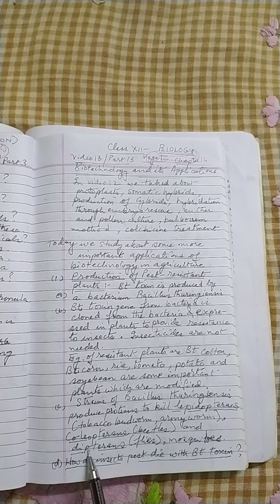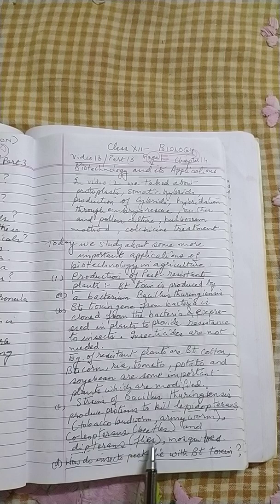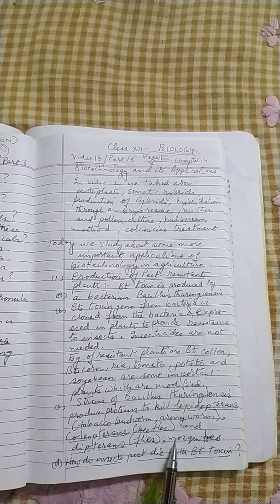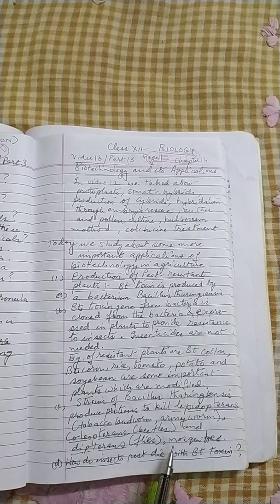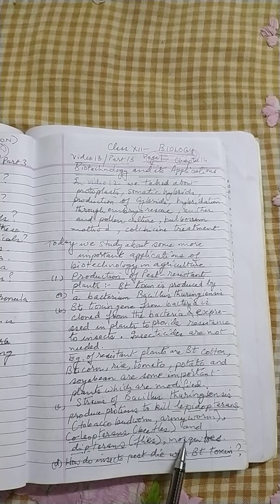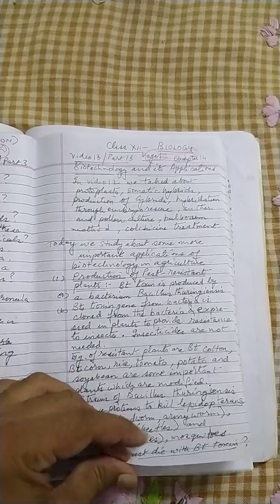We see many dipterans like flies and mosquitoes. They also try to infest the plants, and they cause diseases to various plants. So the Bt toxins help to kill these kinds of infesting insects. Then we see how do insect pests die with Bt toxins. How do the insect pests die through Bt toxins?